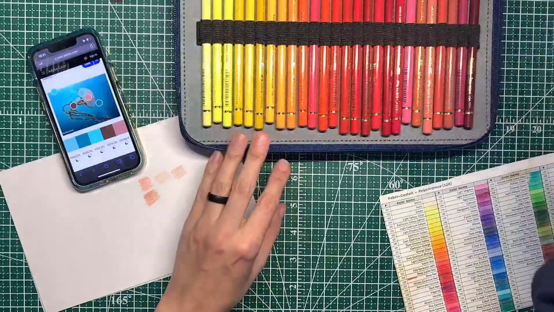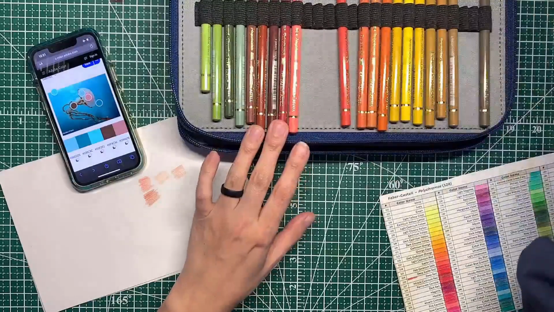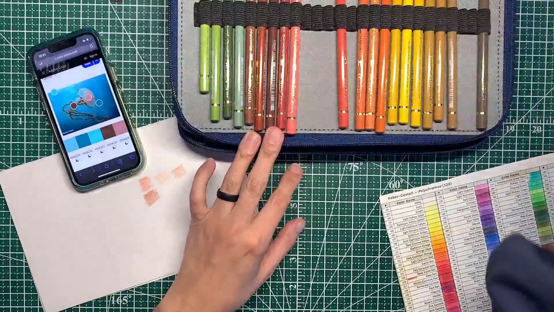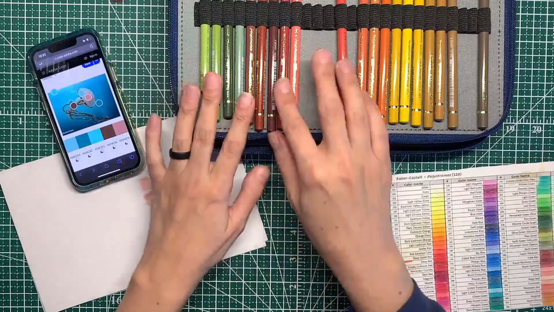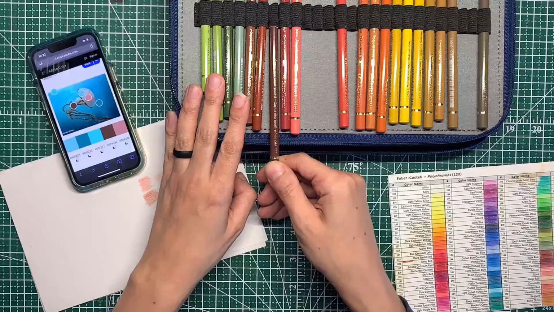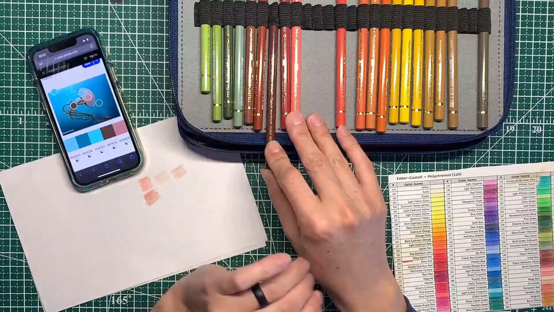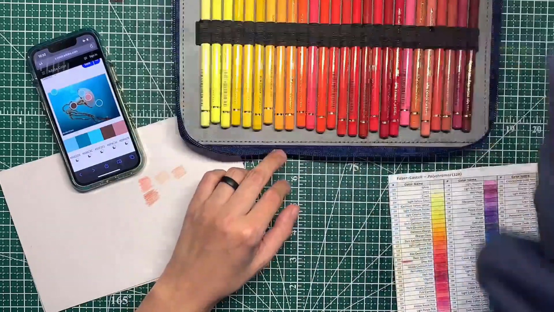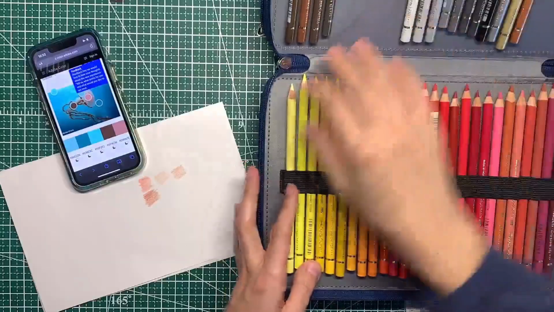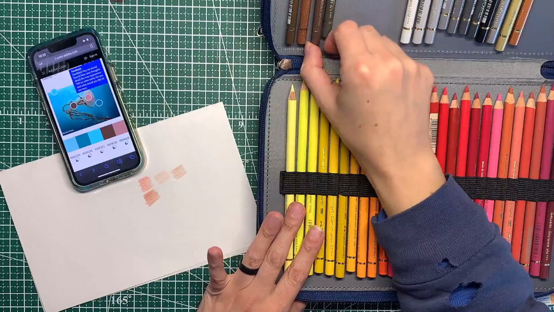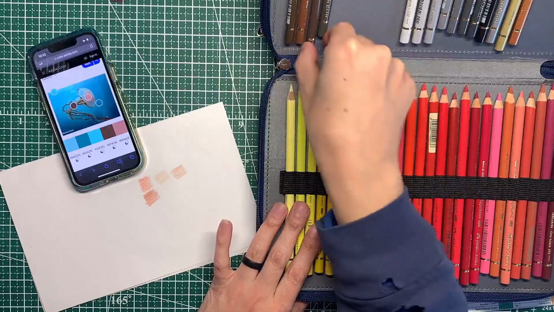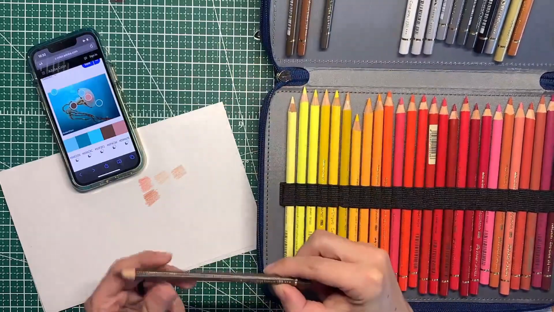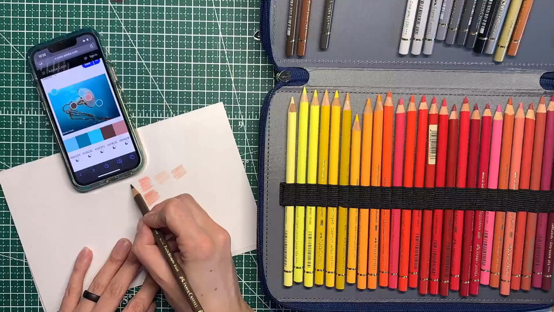So let me. That's the one thing I don't like about this case, it's got the individual zippers on it. So let's go to our browns, and I'm going to start with walnut brown for this one.